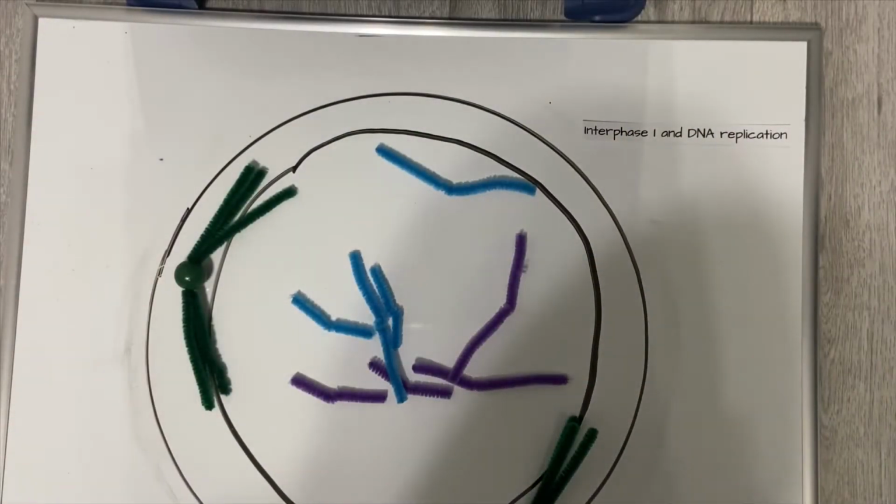In this model, we will be demonstrating the details of meiosis and how Mr. Adone's and Mrs. Adone's chromosomes join together to create Lorenzo.